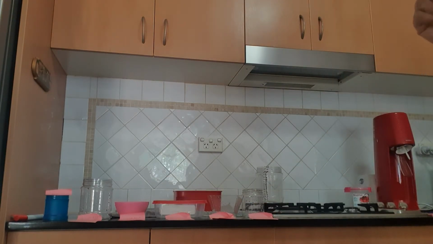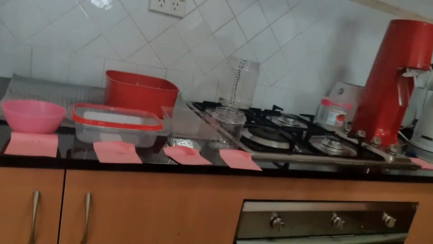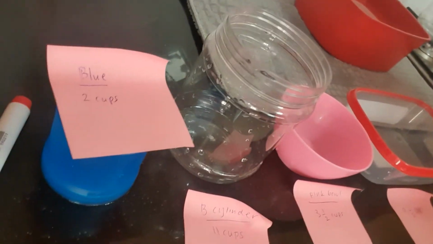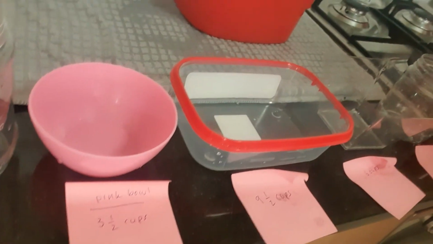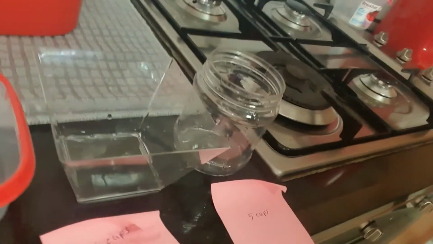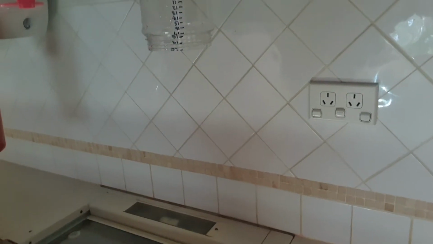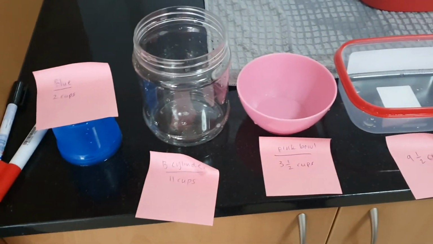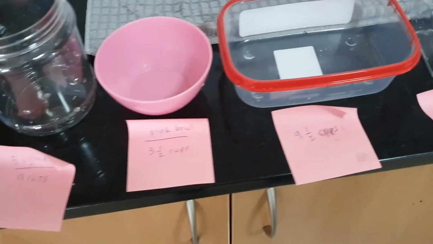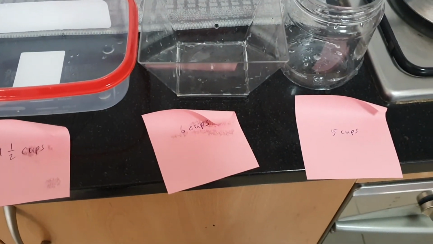Now, I have got these containers. So I had the blue, the big cylinder, the pink cup, the rectangular one, the squarish one, and the smaller rectangle one. And I labeled the capacity of each cup. So give me a second. Going to turn this around because I'm going to show you now how to order it. So I've got 2 cups, 11 cups, 3.5, 9.5, 6 cups, and 5 cups.